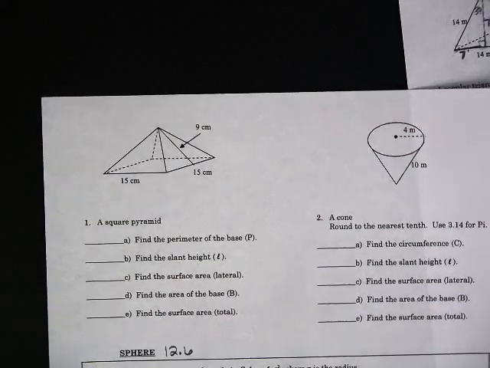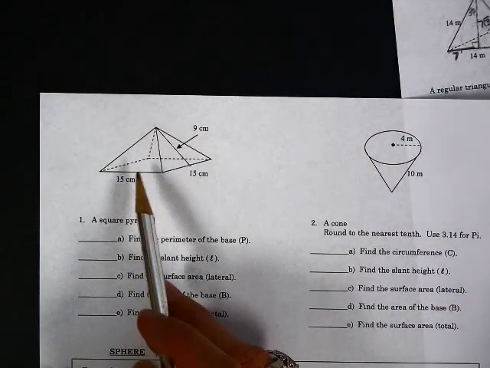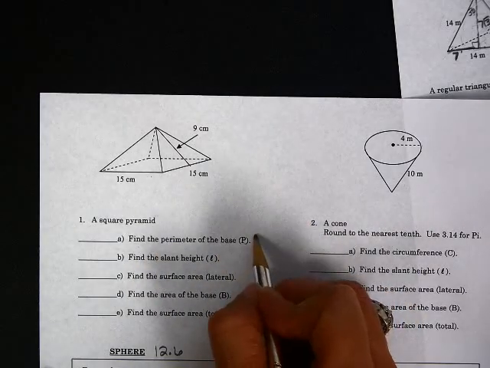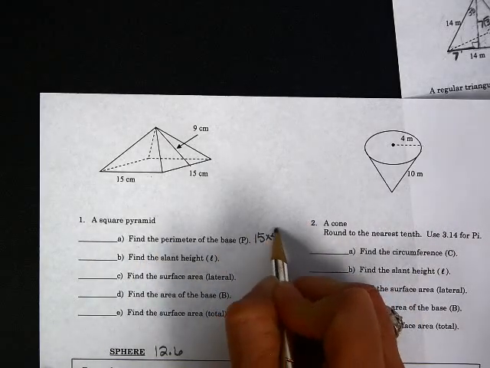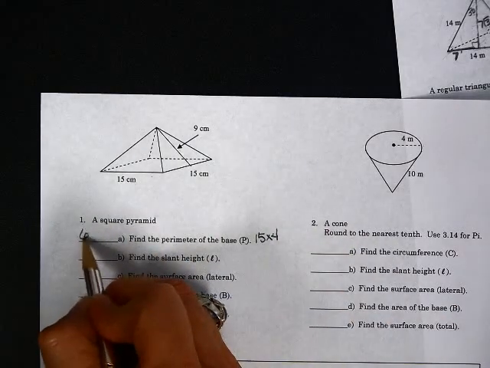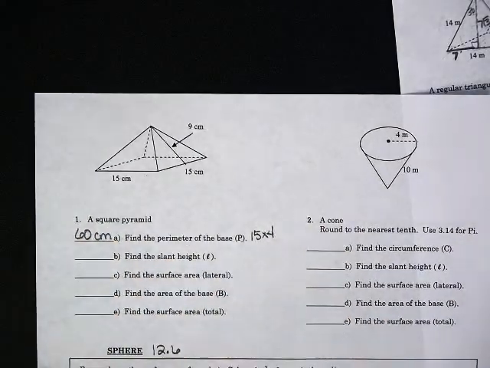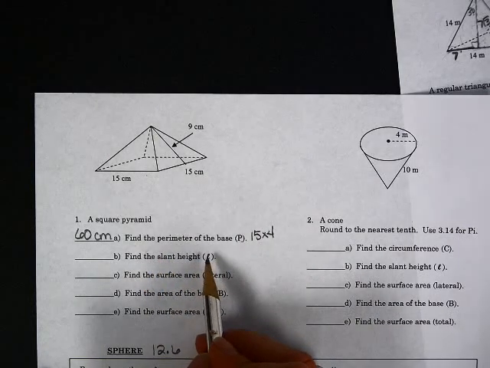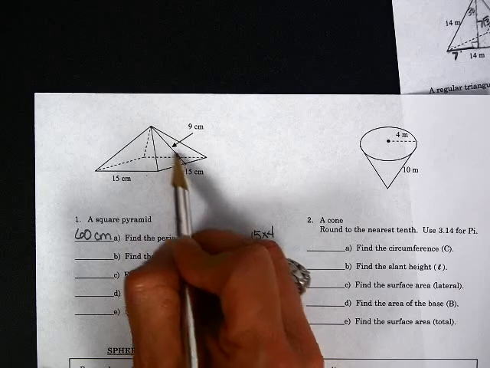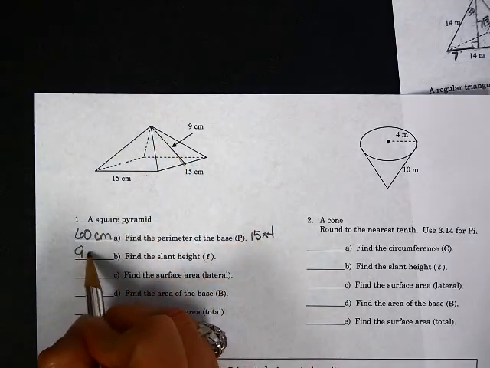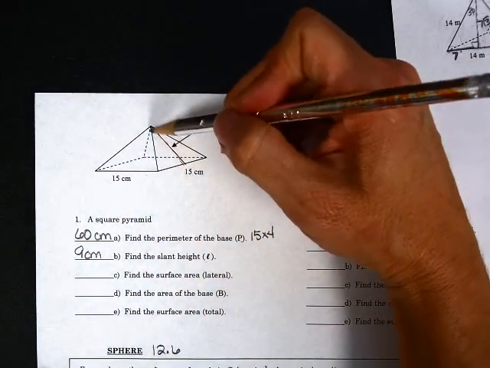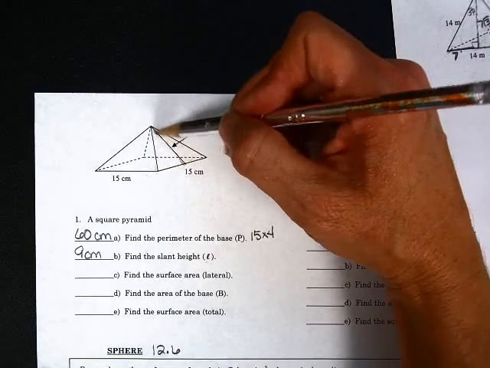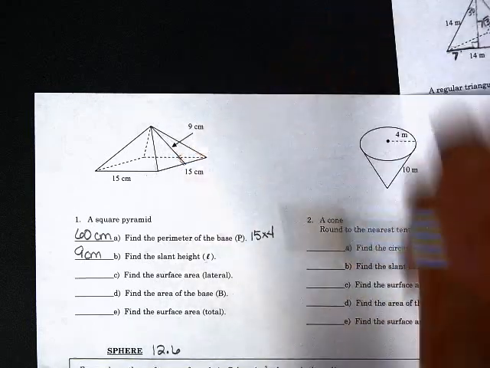All right, and in this picture, we've got a square pyramid, so the base is a square. So if we're going to find the perimeter of the base, each side is 15, and there are 4 sides, so that's 60 centimeters that we're looking at. Find the slant height. Well, guess what? We don't have to find it. It's already written there for us. That's this height right here. And if you notice, if we just flatten this out and look at this triangle, that slant height is the height of this triangle, of that face.